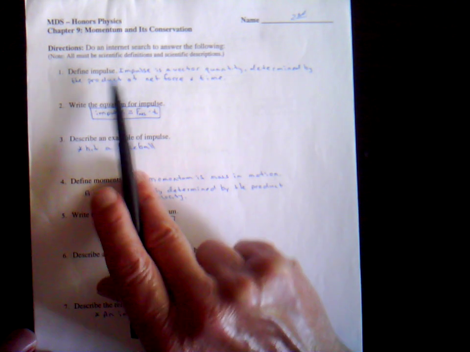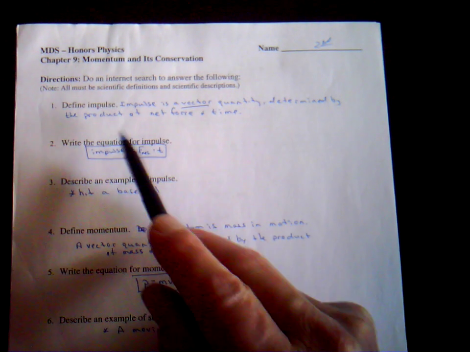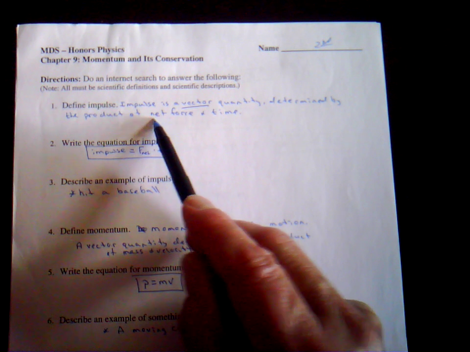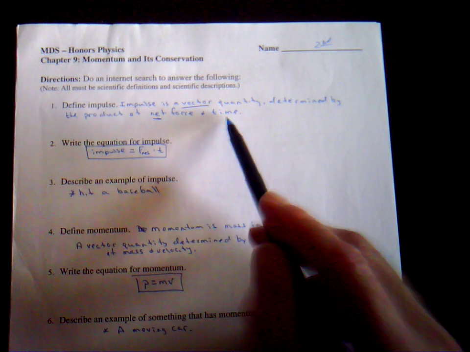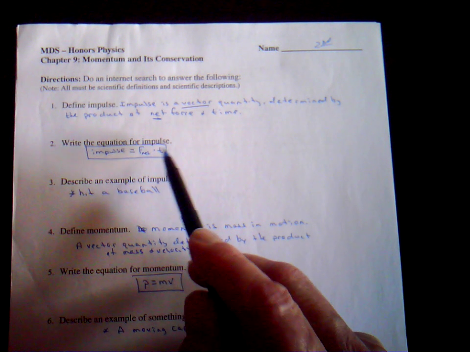First one, define impulse. Impulse is a vector. If you don't have that, make sure you write that down, because impulse is a vector. It's very important to know that it has magnitude and direction, determined by the product of the net force. It's very important that you have net force there, not just any force, and time. The equation for impulse is impulse equals net force times time. Make sure it's net force times time.